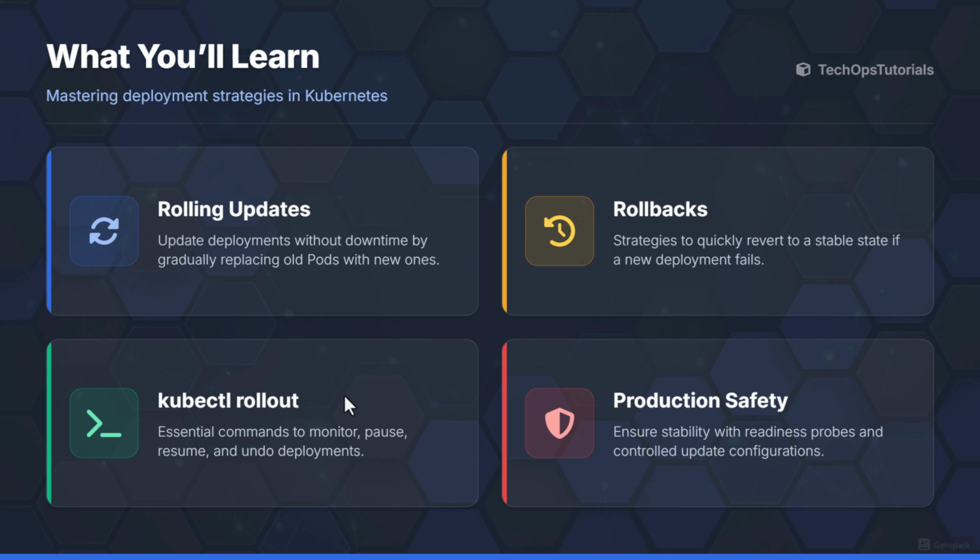Then we will look at kubectl rollout. These are the commands that help you check the status of your deployments, pause it, resume it, or undo it. These are very useful in real-world Kubernetes. And finally, we will talk about production safety, things like readiness probes and controlled update settings. These help you make sure the update happens smoothly and your users don't see any downtime. So by the end of this video, you will know exactly how to update safely and revert easily in Kubernetes.